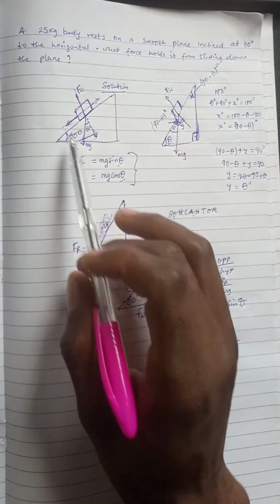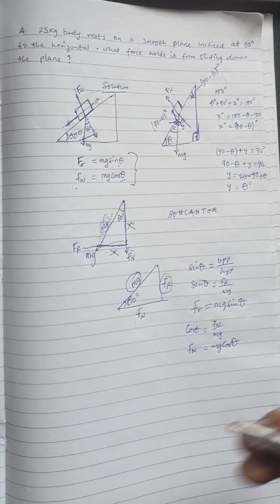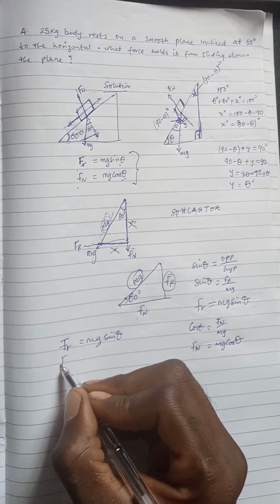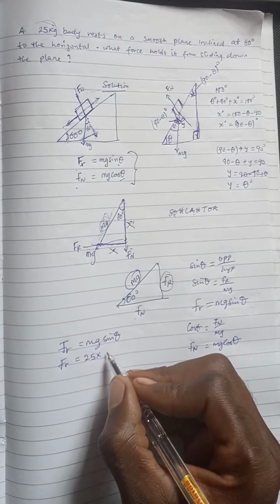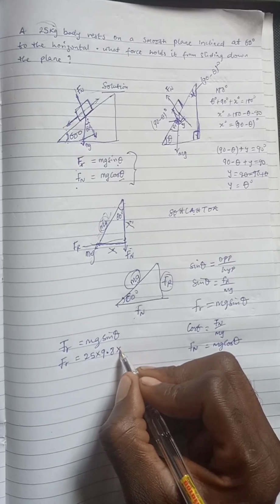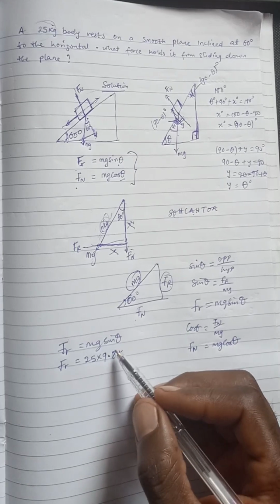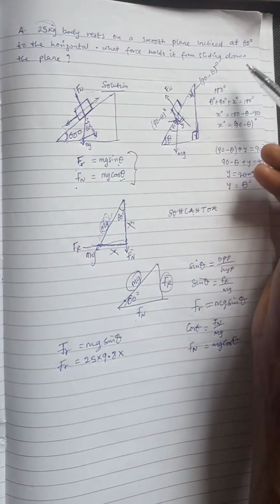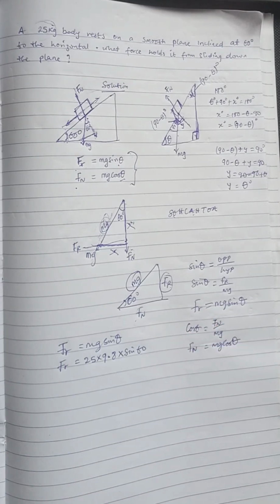Okay, so with that being said, now let us find the force that refuses this thing from sliding down, which is the frictional force. So we're looking for the frictional force, Fr. So Fr is equal to mg sine theta. So Fr is equal to, what is m? M is given as 25 kg. Mass is measured in kg, so this is 25 times. What is g? G is the acceleration due to gravity, which is 9.8, times our theta here, which is 60, so we have sine 60. You can use your calculator to get the value of this.